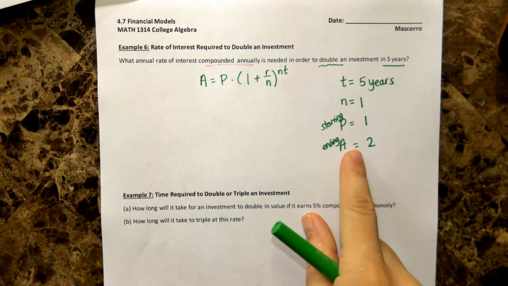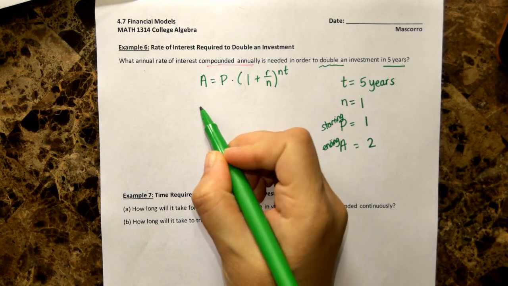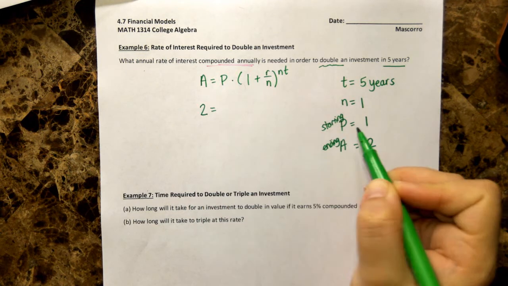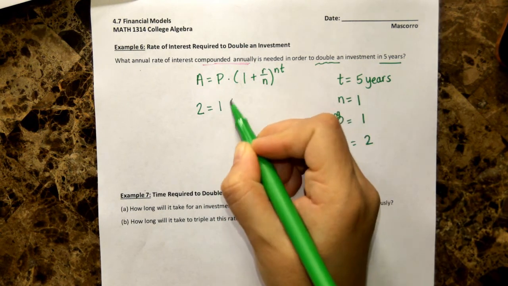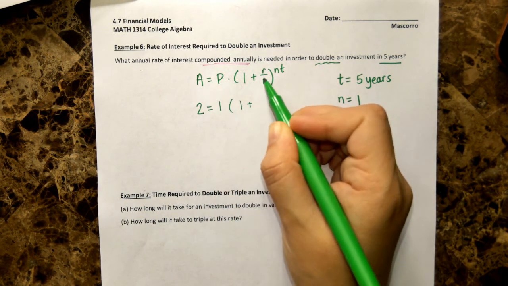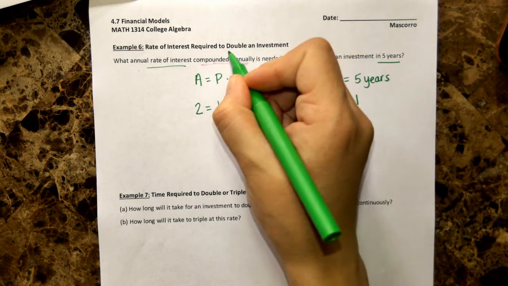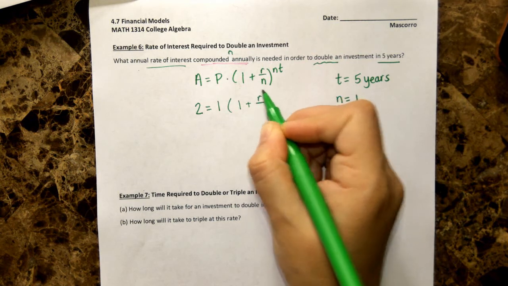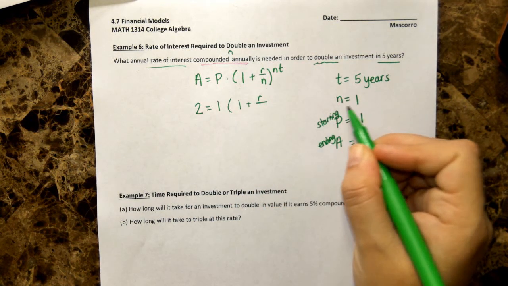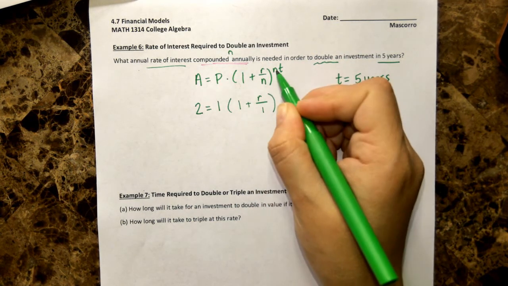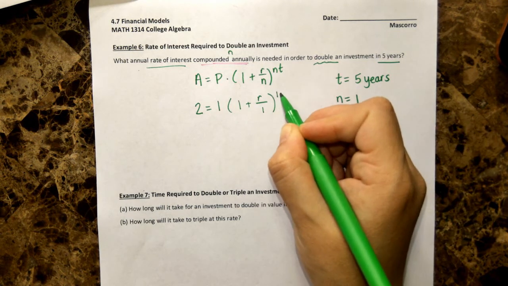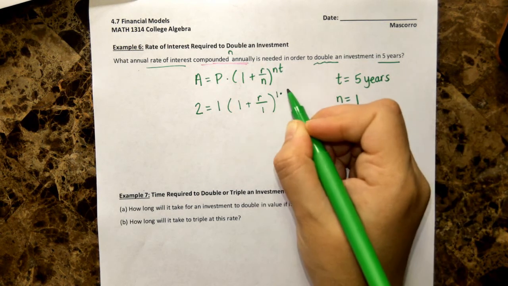So if I'm using this model, I'm going to go ahead and plug in A is 2. Our P value is, in our case, 1. Times 1 plus R. We don't know what R is. That's the interest rate. That's what I'm trying to figure out. R. N is the number 1. Raise it to the n, which we just said was 1. Times T. T is 5.